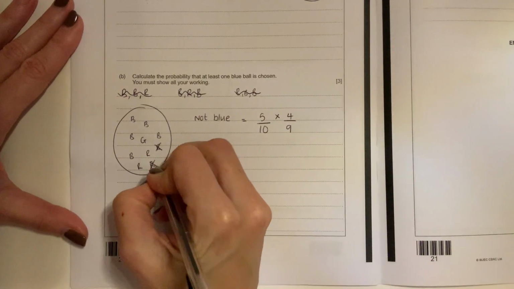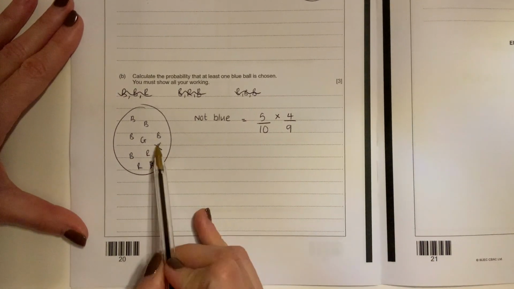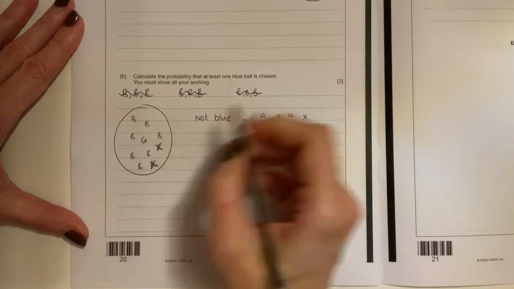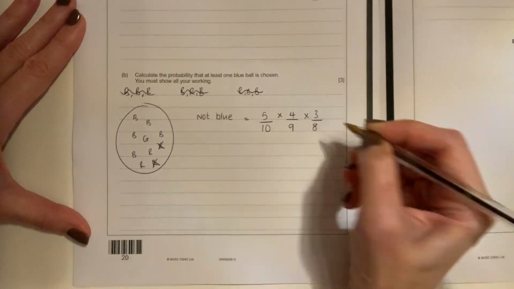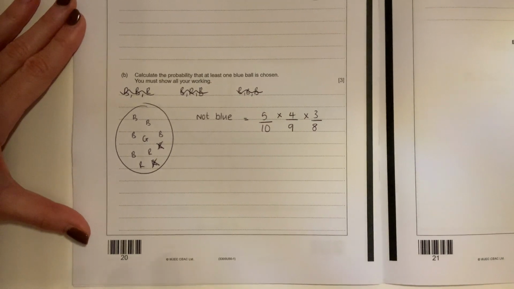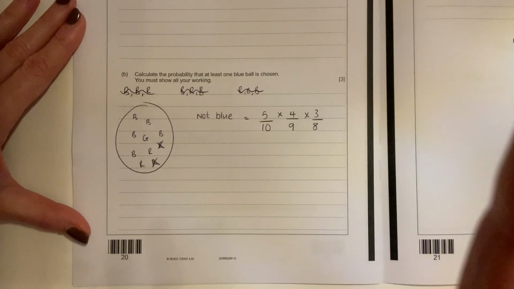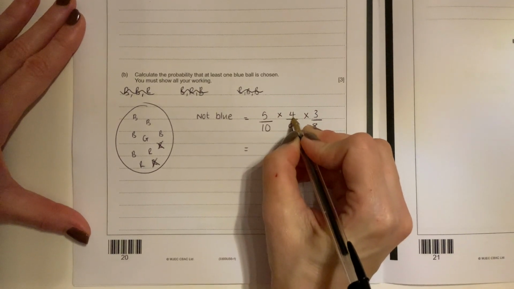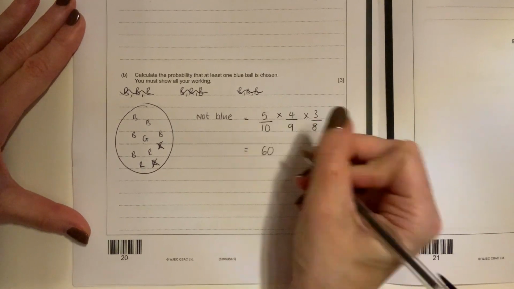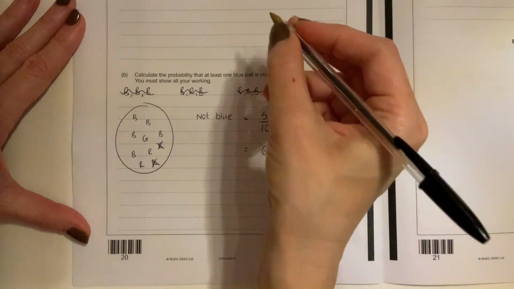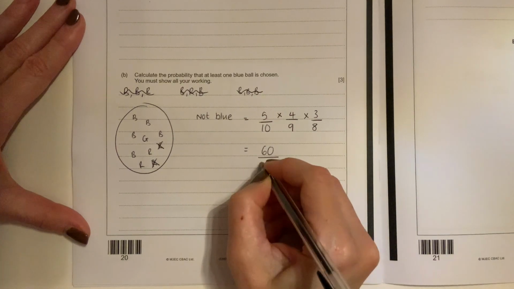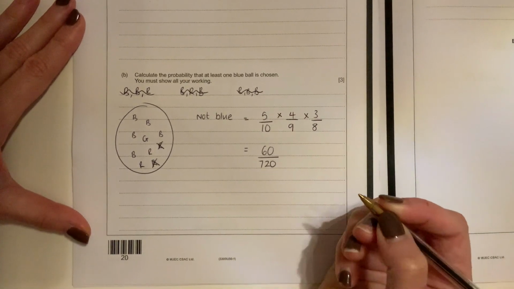So we've chosen another non-blue. How many non-blues have I got now for the last part? Well, I've got 3 out of 8. So that's the probability of not choosing blue. Let's work that out. 5 times 4 is 20. 20 times 3 is 60. And the denominator is the same as what we worked out in part A. So 9 times 8 is 72, times 10 is 720.